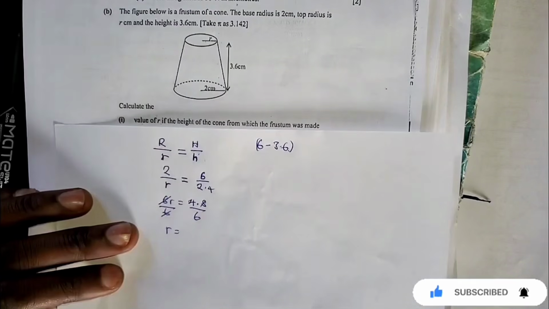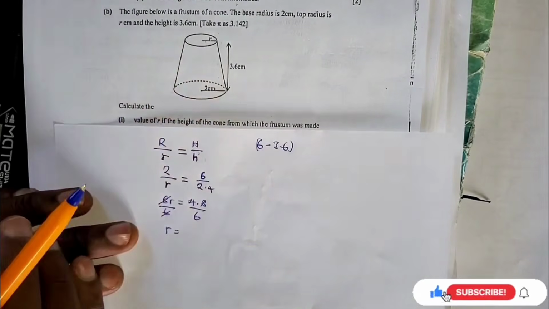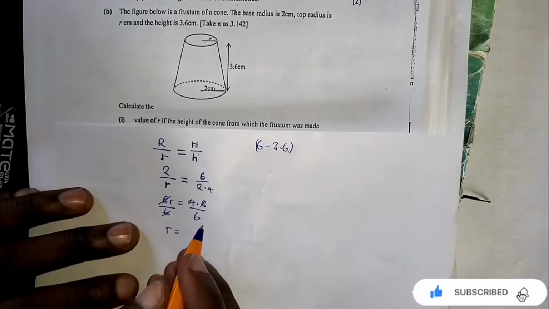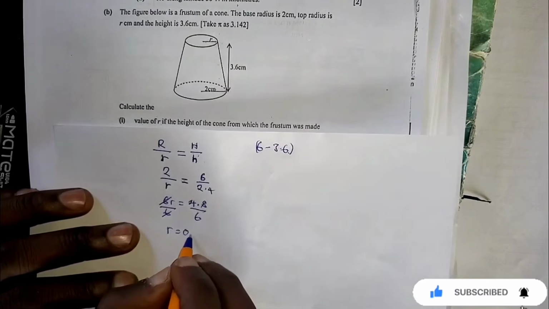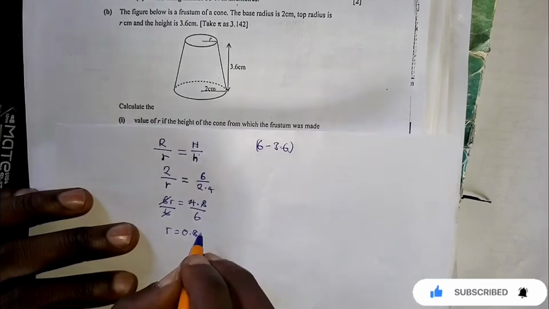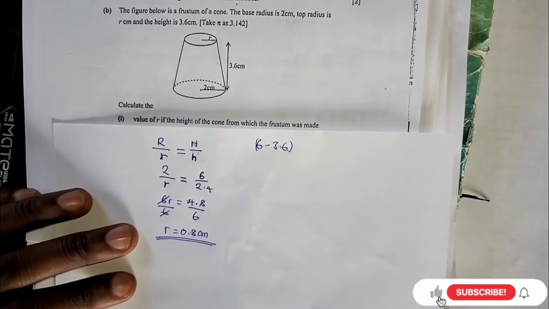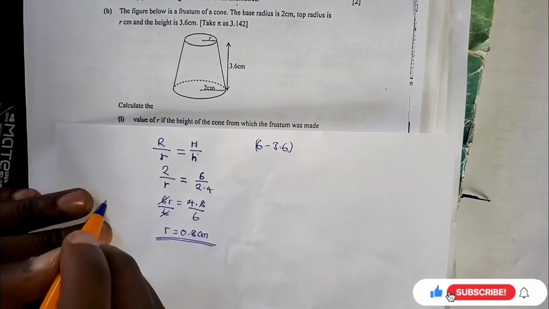So listen before you find the answer. If the radius of a larger cone is 2, what do you expect is the radius of a smaller cone? To be greater than 2? No. Less than 2, right? What is 4.8 divided by 6? 0.8. 0.8 what? Centimeters.